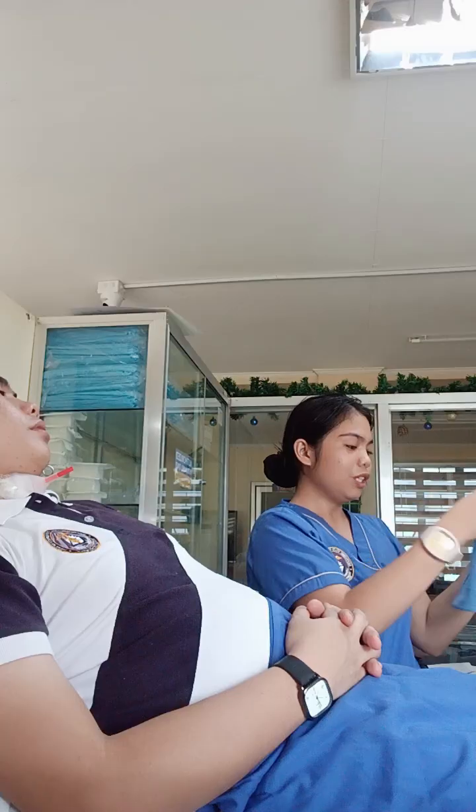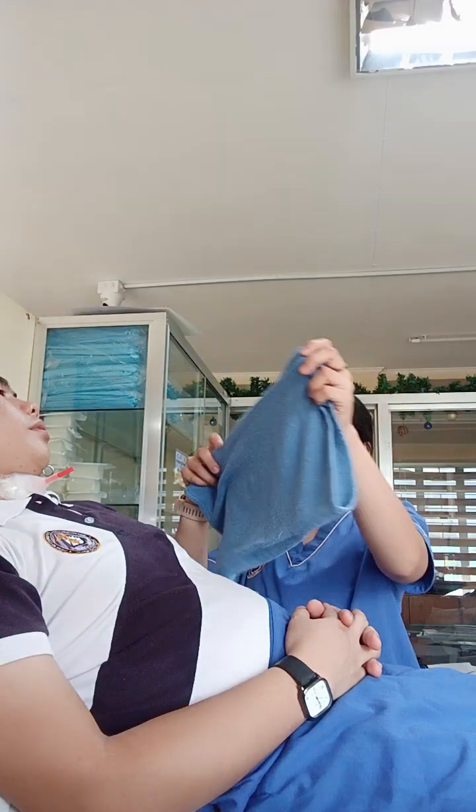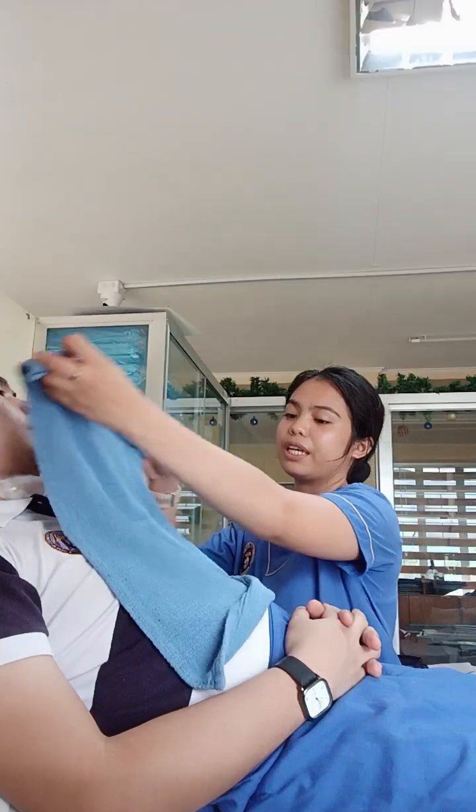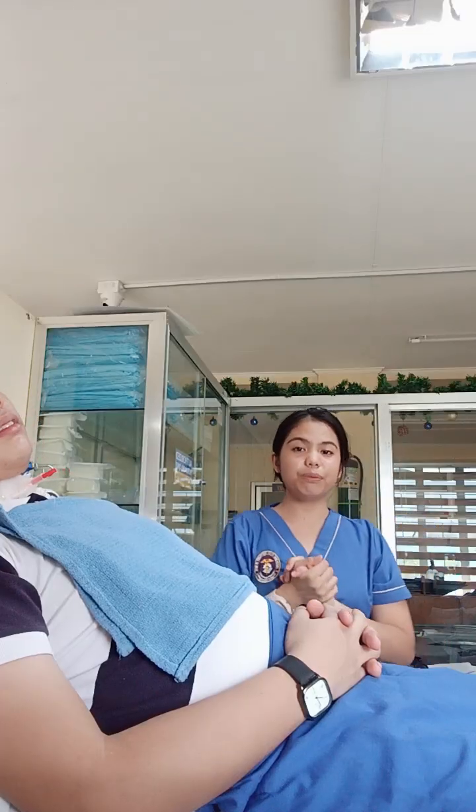So after that, we now put our towel or drape towards the client's chest and only expose the necessary area. After putting the towel or drape, now we will be donning our sterile gloves.